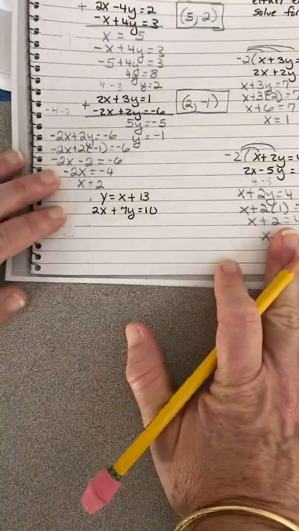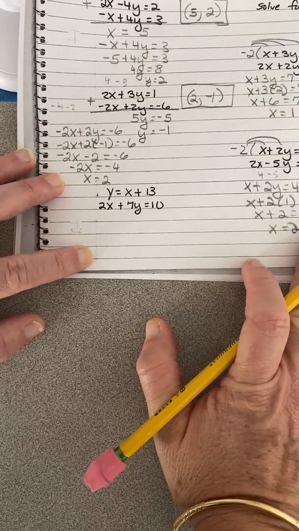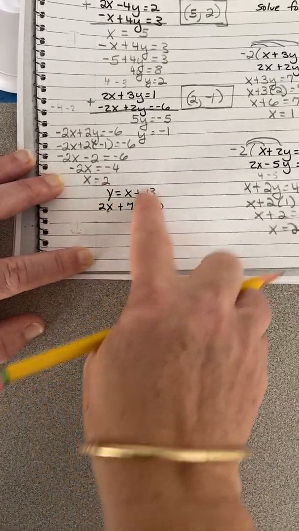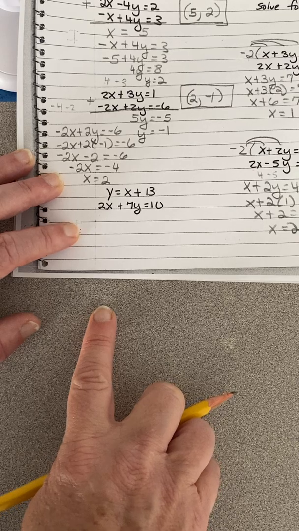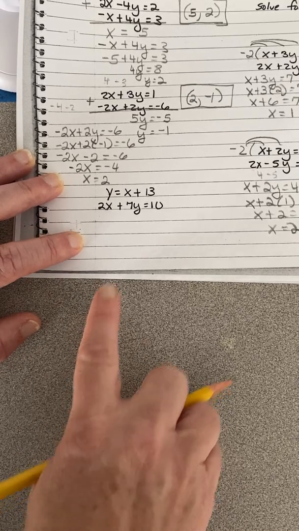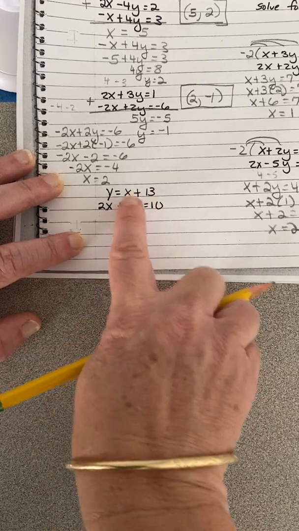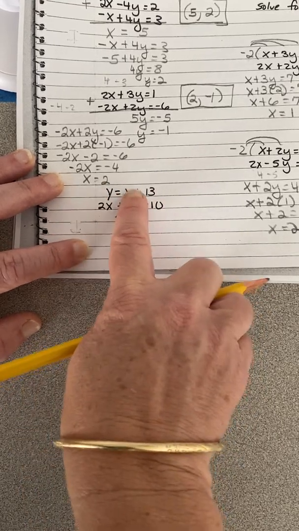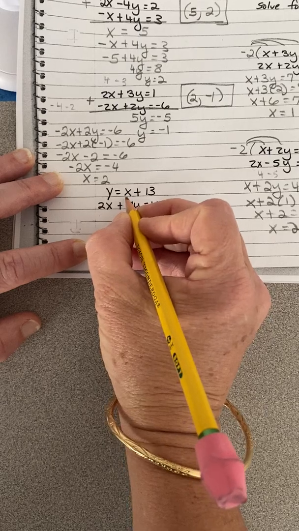All right, look at this problem down here. This one is a tiny bit different. If you notice here, they don't line up. All right, no big deal. We just have to get them to line up. So what I'm going to do is put the x in front. And I can't just move it, right? I have to say, well, what would I do to both sides?